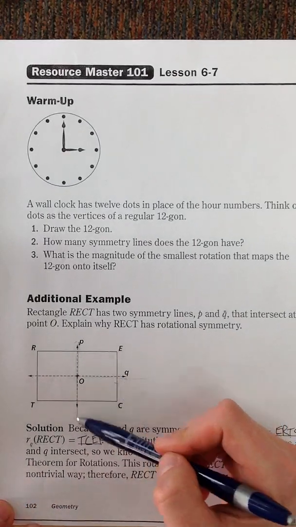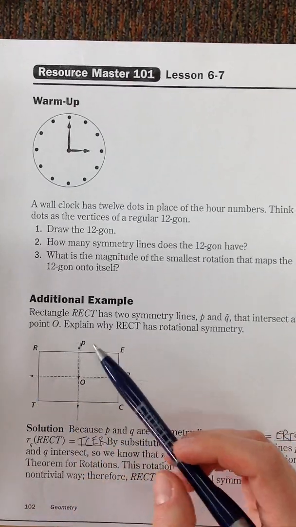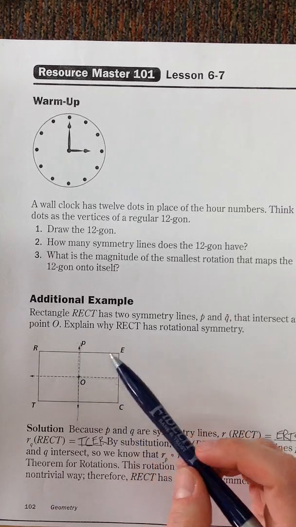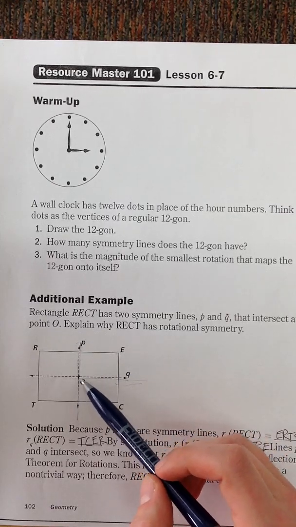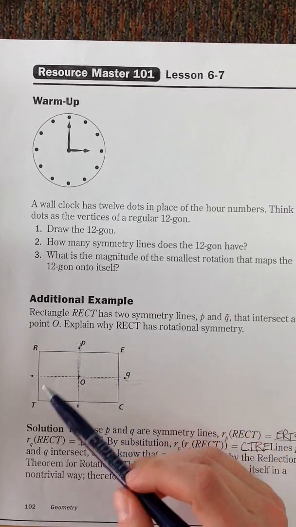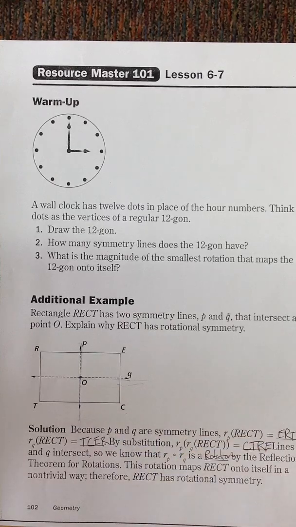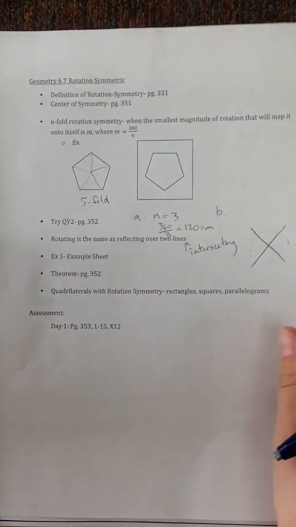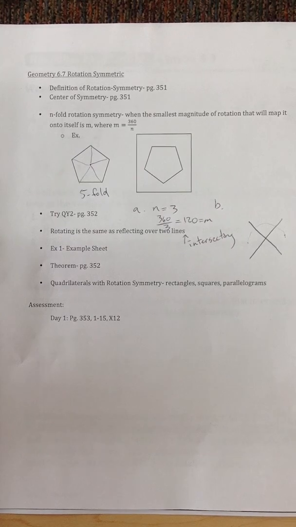If you've got two lines of symmetry and they meet somewhere in the middle of your shape, you can rotate around that point where they meet and it'll be rotation symmetric. Again, I don't know why it's called just theorem, but it is.